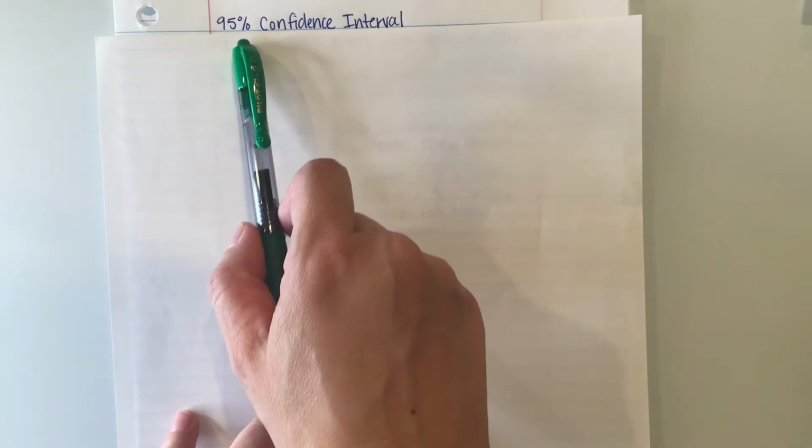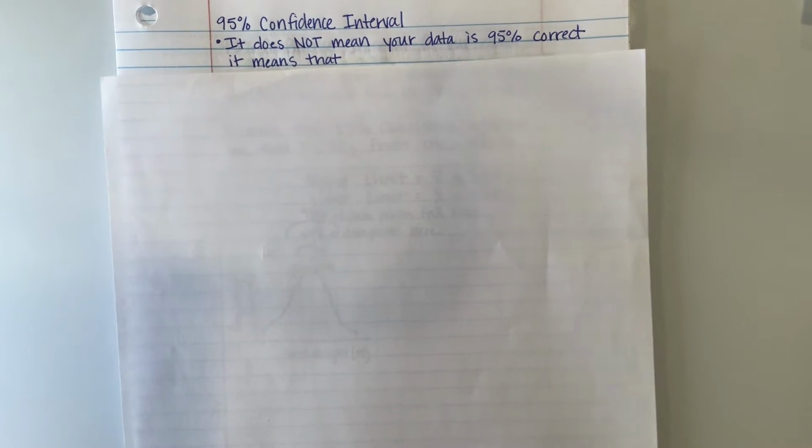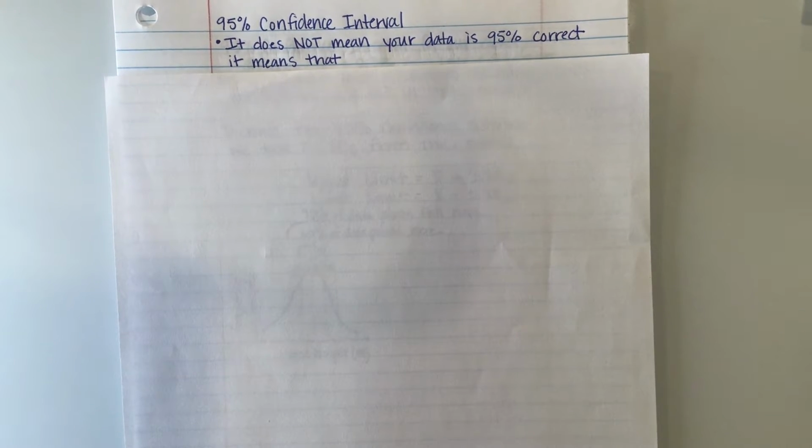And the way this comes up most often is in something called the 95% confidence interval. So I'm going to tell you what the 95% confidence interval is not before I tell you what it is, because the name is a little bit deceiving. It does not mean that your data is 95% correct. I repeat, it does not mean that your data is 95% correct.